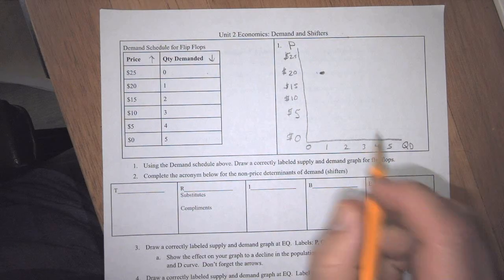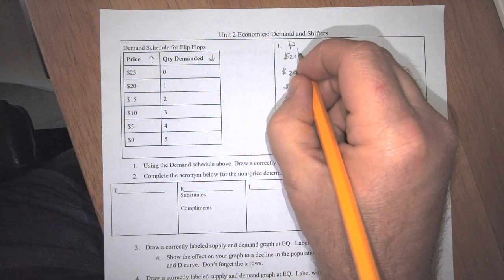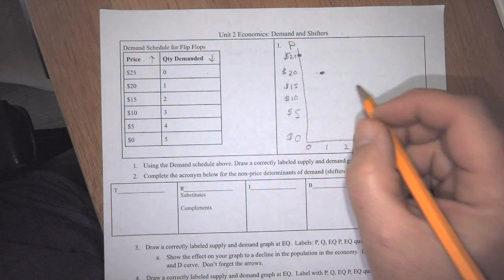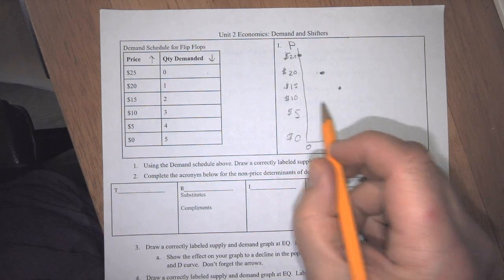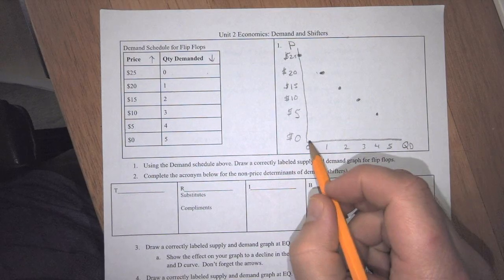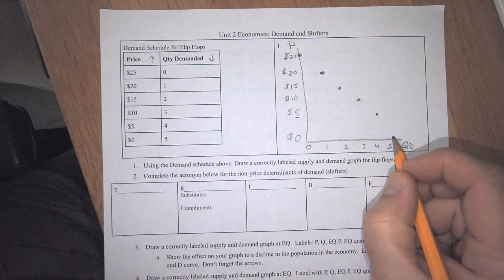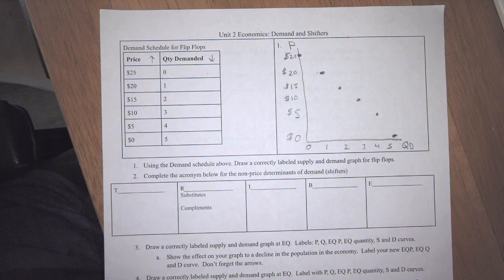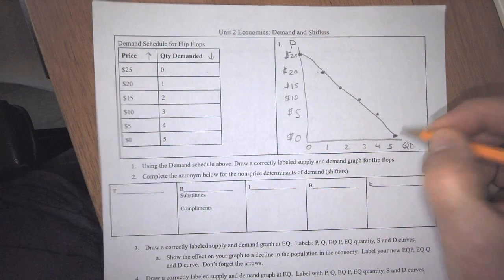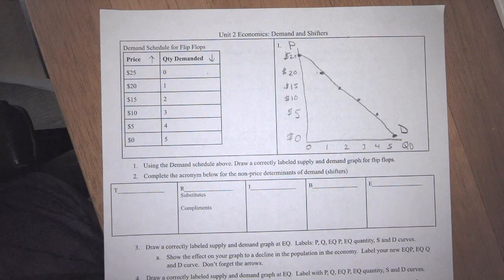we plot a point. So where 25 and 0 are, we also have a point. And at 15 we'd have 2, at 10 we'd have 3, at 5 we'd have 4, and at 0, all 5 that are on the shelf would be demanded. So now if we connect these dots and label that as D for our demand curve.